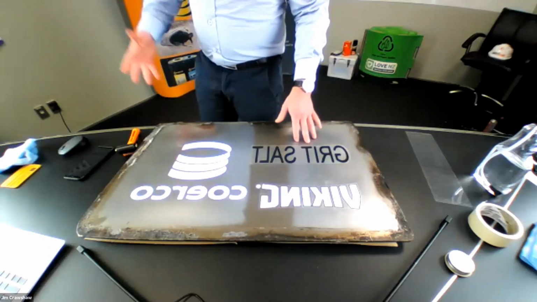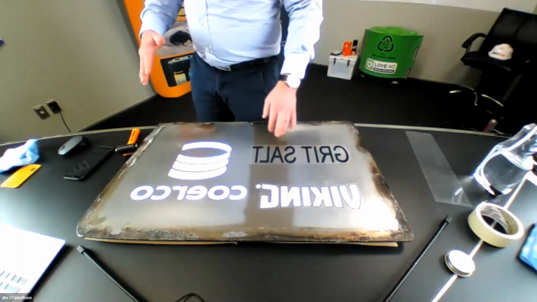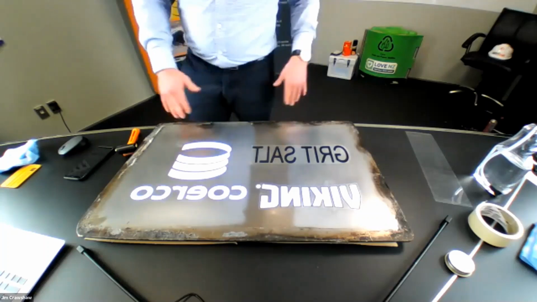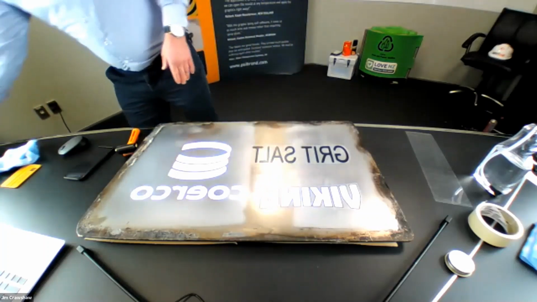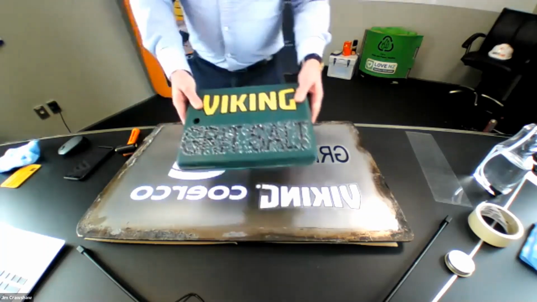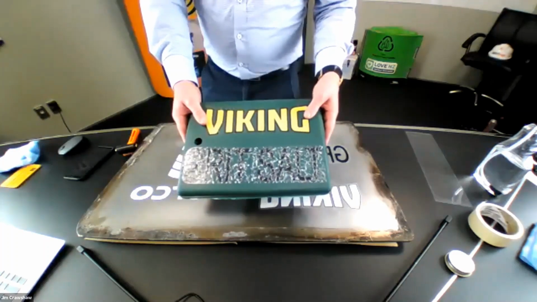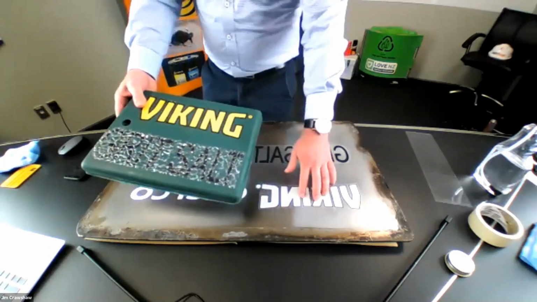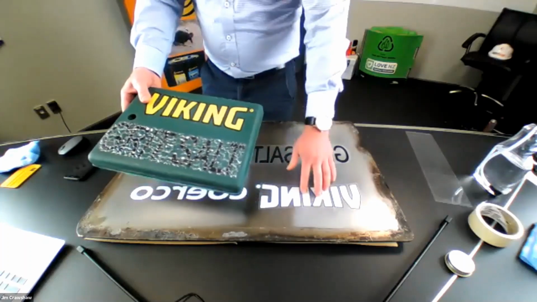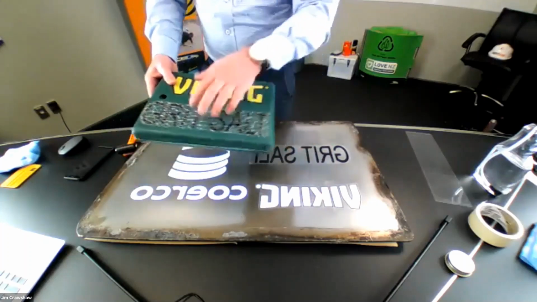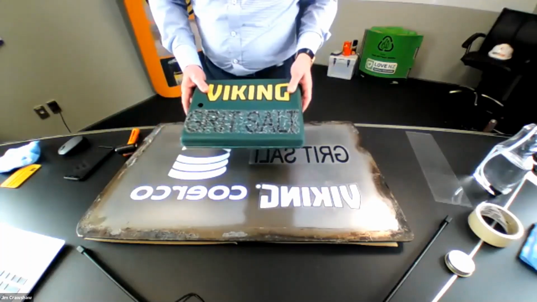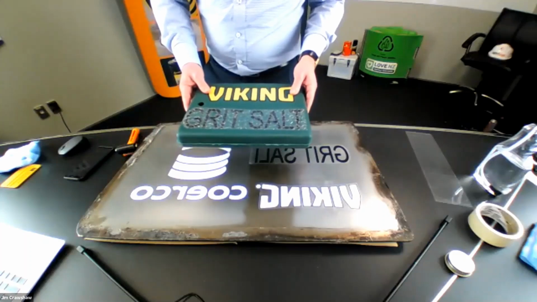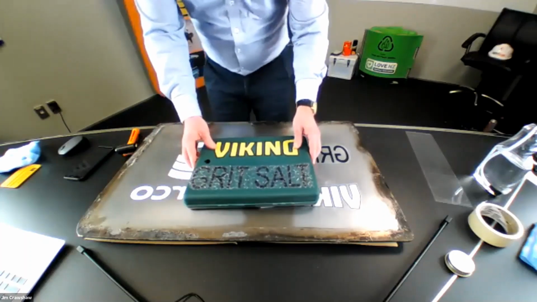So I'm not going through the molding process now with you. But what I am going to show you is some graphics which we had done just prior in our little lab machine. So these are the same graphics. We've got the Viking one here with our standard adhesive, and we've got the grit salt one down the base here with our PTAC adhesive. So I'm just going to show you how we go about cleaning these.